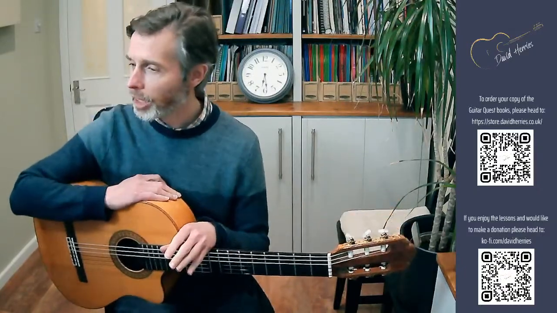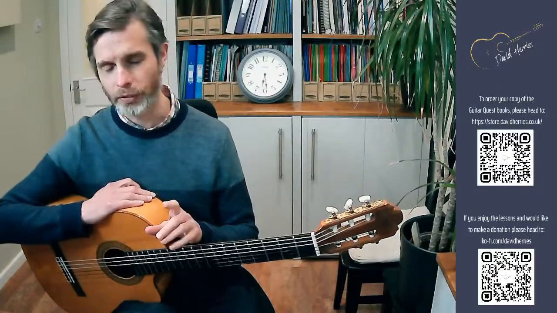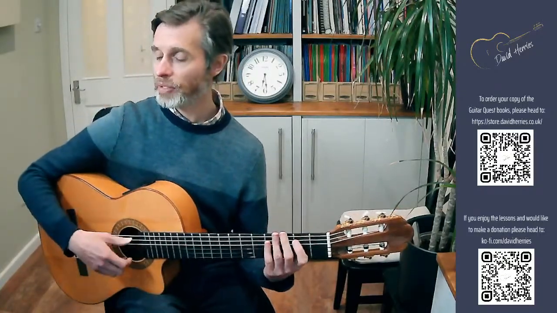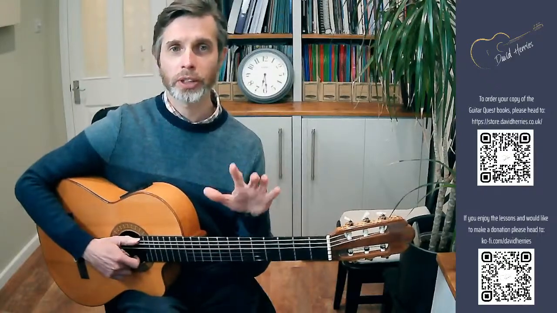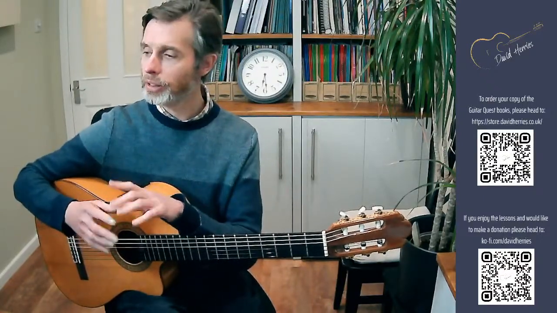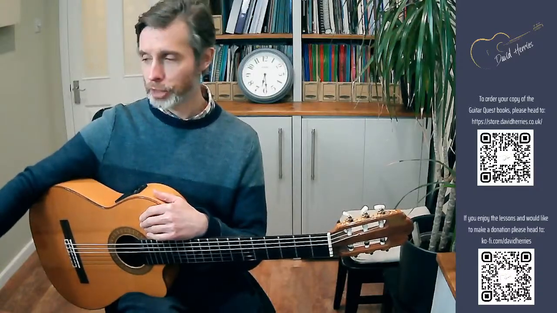But yeah, let's dive into number 11. So we'll play it as written, and then we'll talk about these variations that you can introduce into a more generic kind of bluesy pattern, rather than necessarily this one.